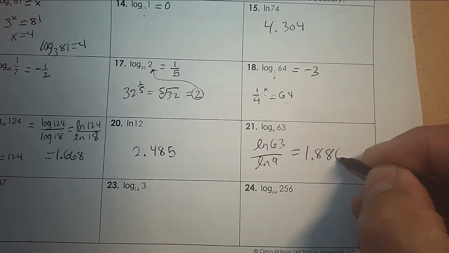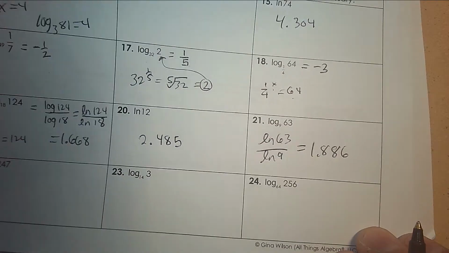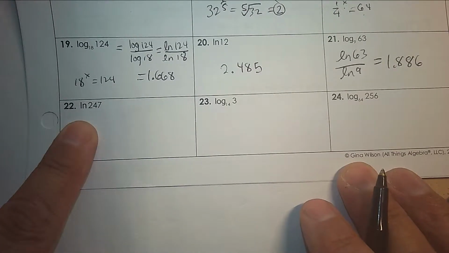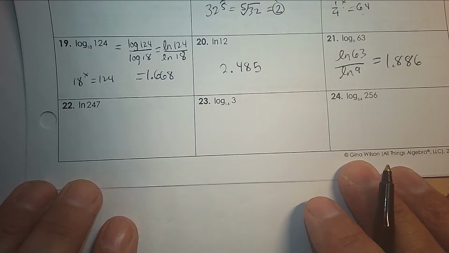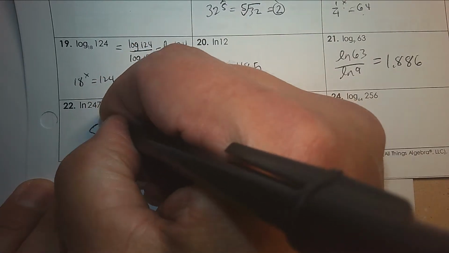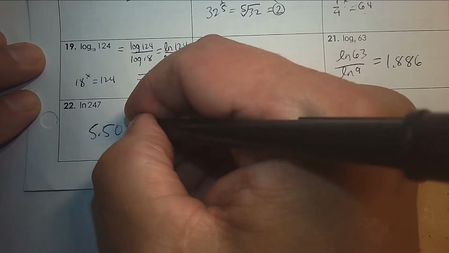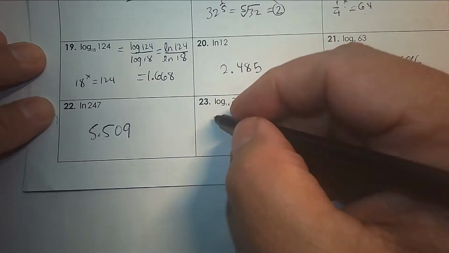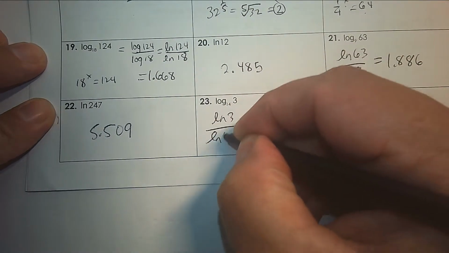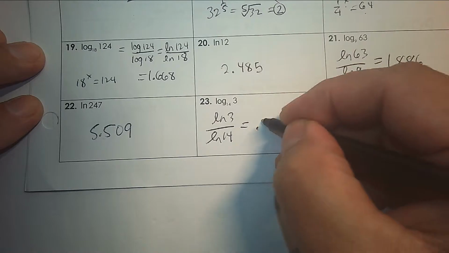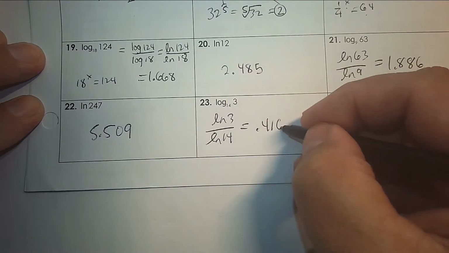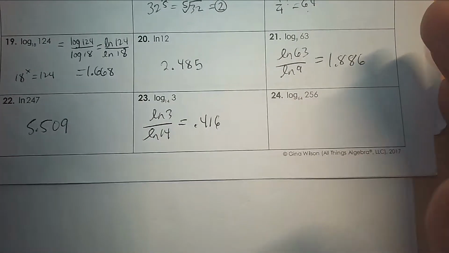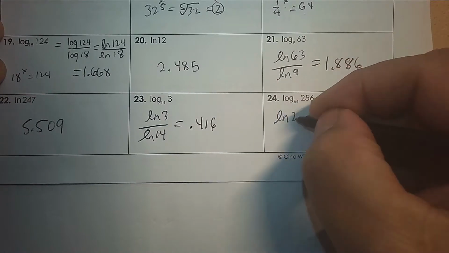I just go to 3 decimal places. Again, just type it in, ln 247. Log, again, on the calculator, this is what I would type in to get the answer. For the Nspire, you can just type in as is. Same thing here, I would change it to ln.